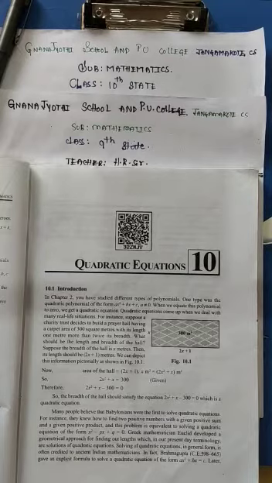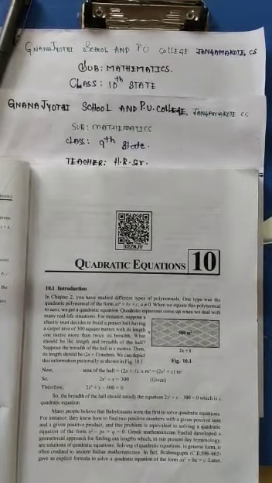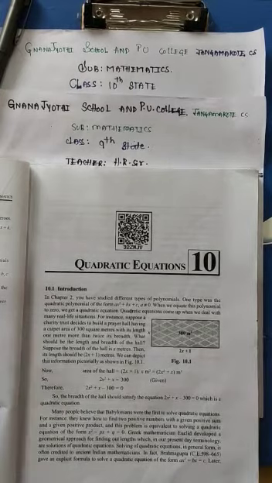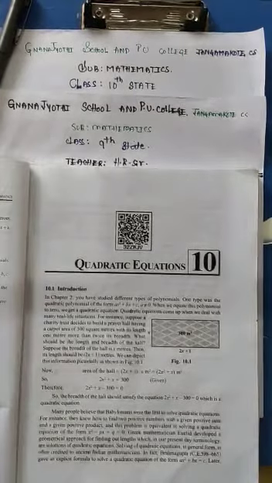What do you mean by an algebraic expression? The combination of variables and constants together is called an algebraic expression. After that, you know polynomials.